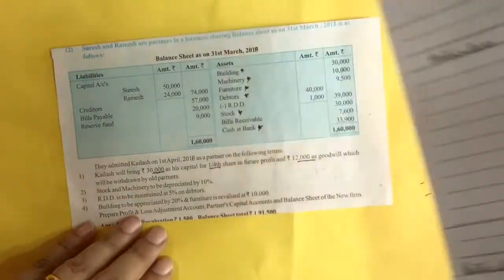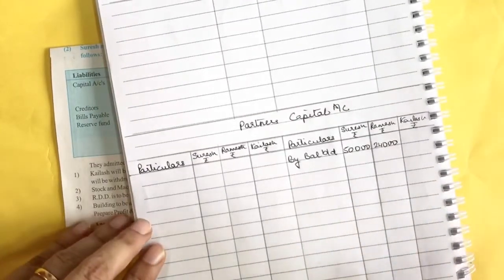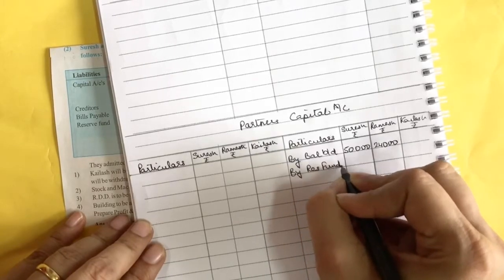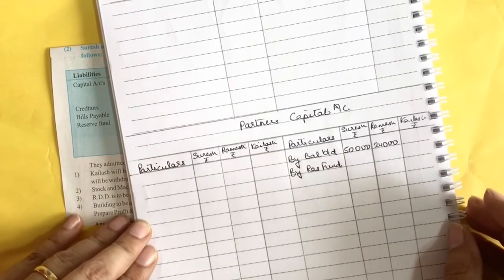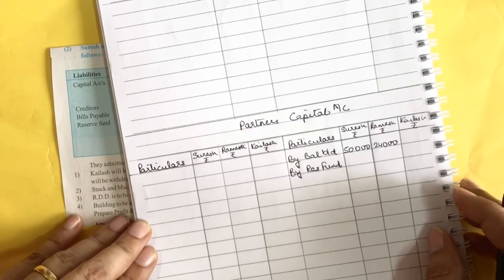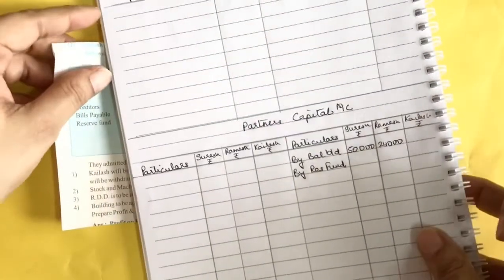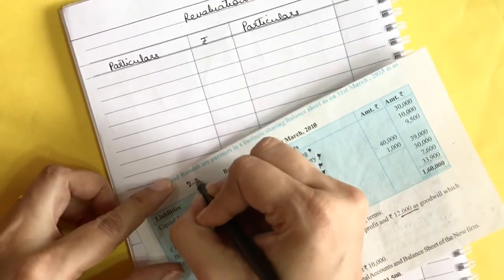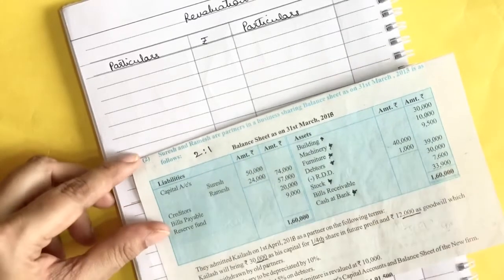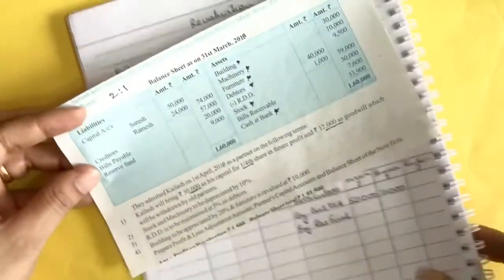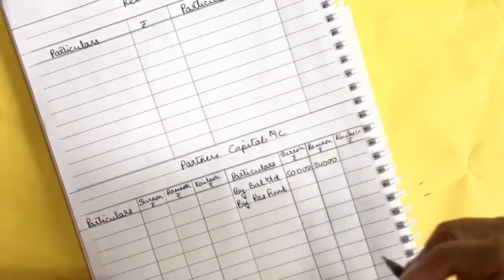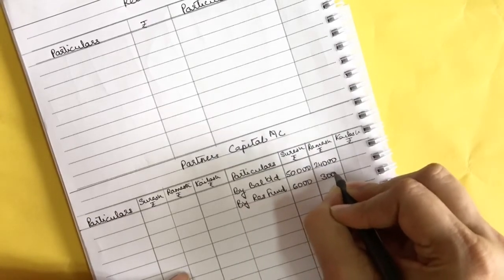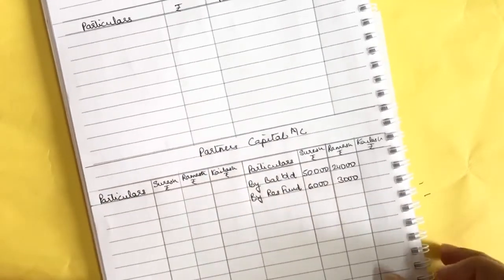Reserve fund is to be distributed among the old partners. Go to partners capital account, by reserve fund. Okay. Have they given us any profit sharing ratio? No. Okay. So we'll write profit sharing ratio as 2:1. Okay. Profit sharing ratio is 2:1. So now let us distribute the reserve in that proportion, 6,000 and 3,000, since the reserve fund was 9,000.